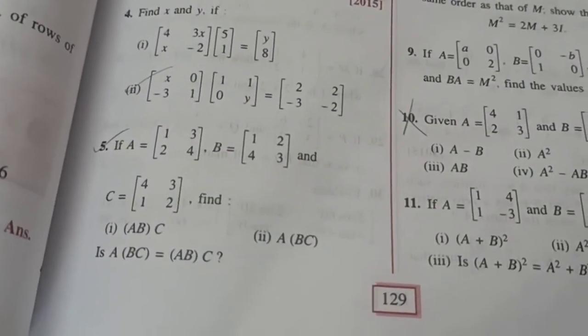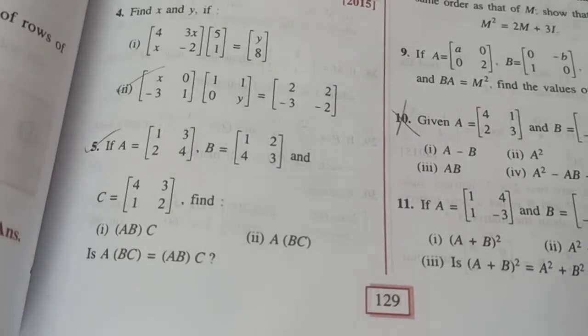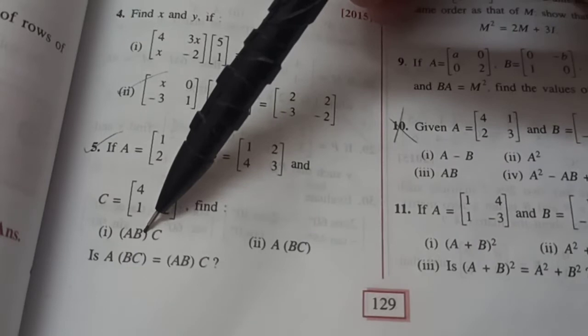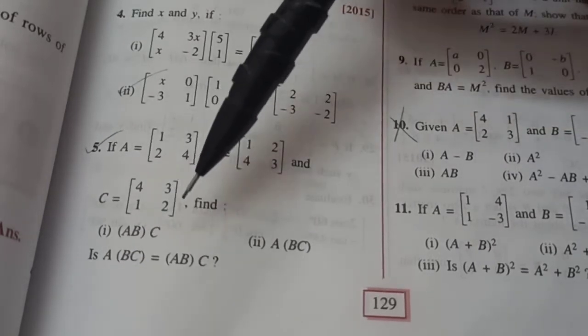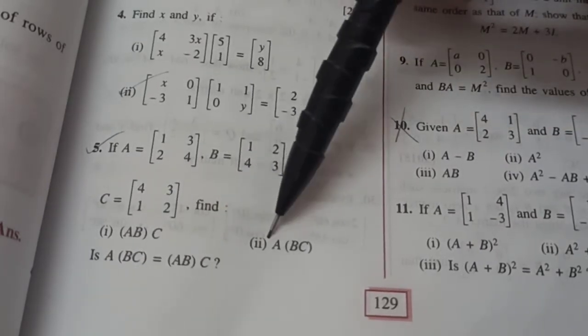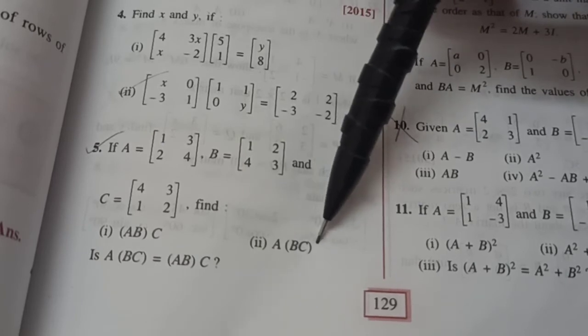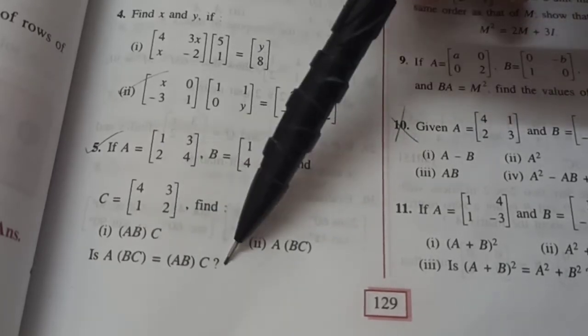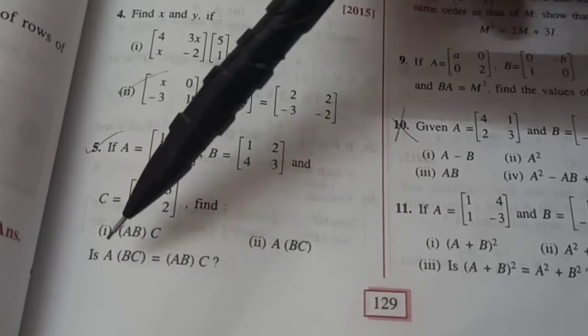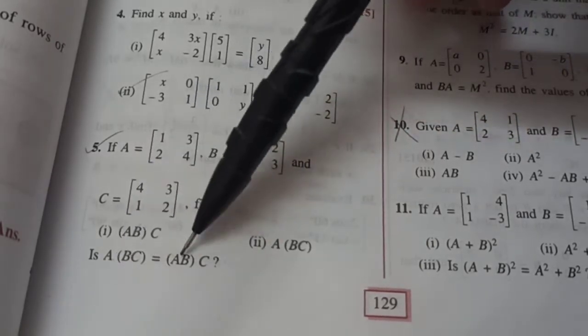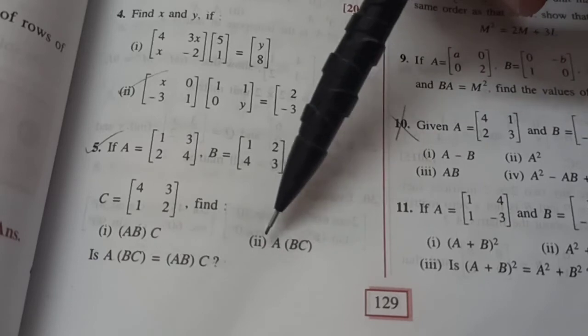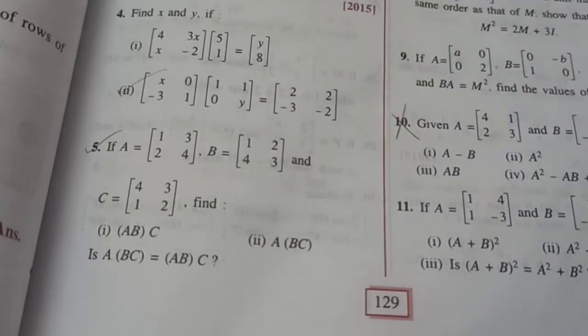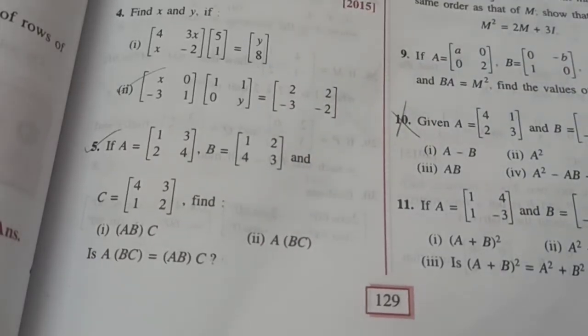Next, let's do the fifth sum. So 3 matrices are given, A, B and C. First we have to find AB and then multiply that with C. And in Roman number 2 we have to first multiply BC and multiply that with A. Will they be equal? Yes, they will be equal because the order is same, A, B, C, A, B, C. If the order would have been changed, then the answer would not have been the same.